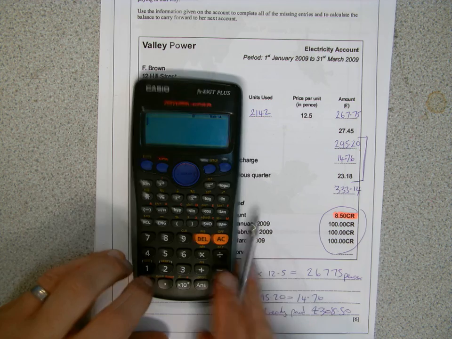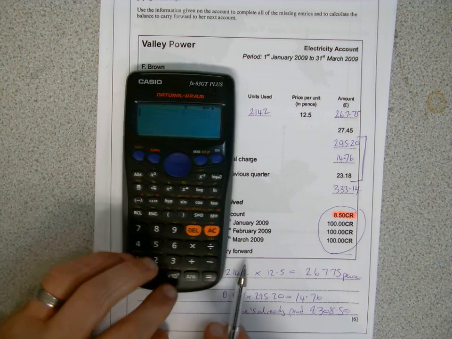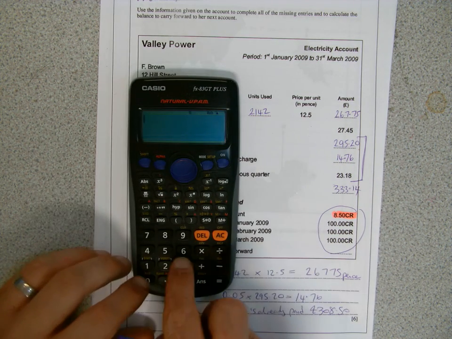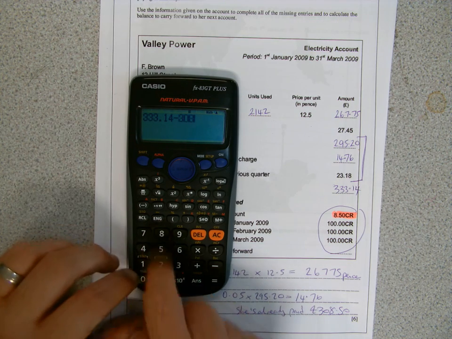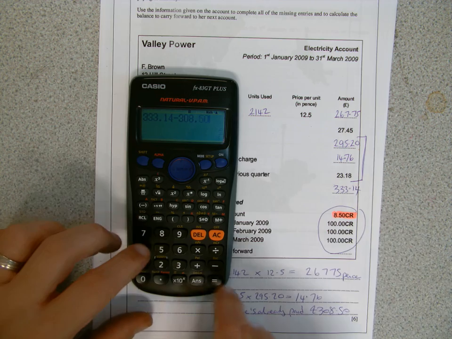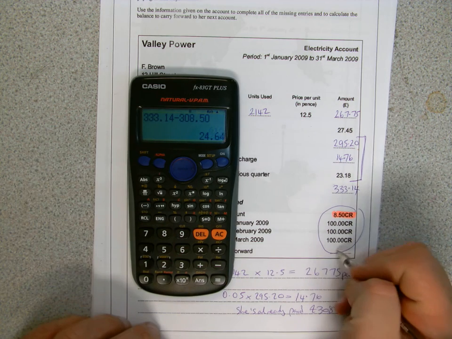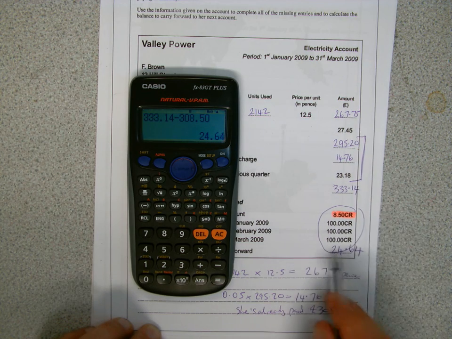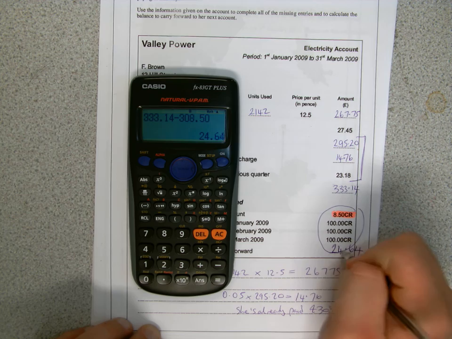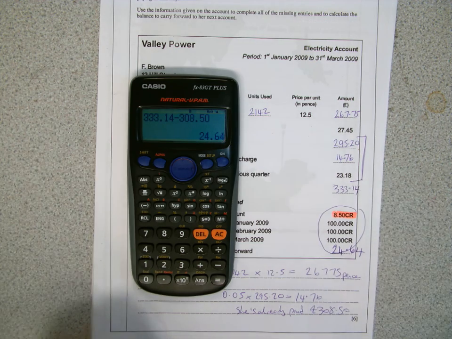In terms of the balance to carry forward, we need to see how much she's got left to pay. So 333.14, that's her bill. Take away what she's already paid, £308.50, and we're left with £24.64. So that's what she has to take forward with her. I shouldn't have put a circle around there maybe, so it's not that clear, but £24.64 is what will get carried forward to the next bill.